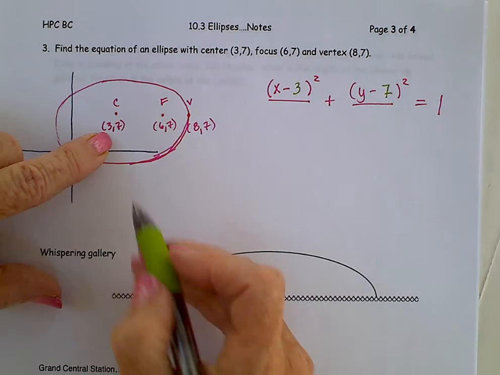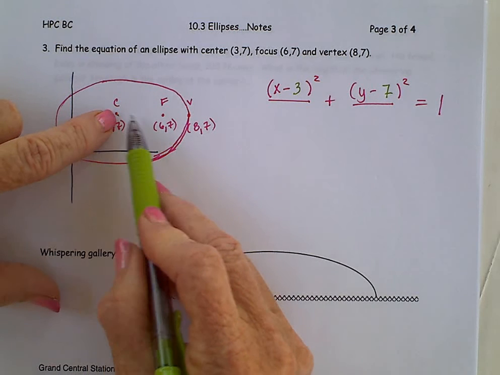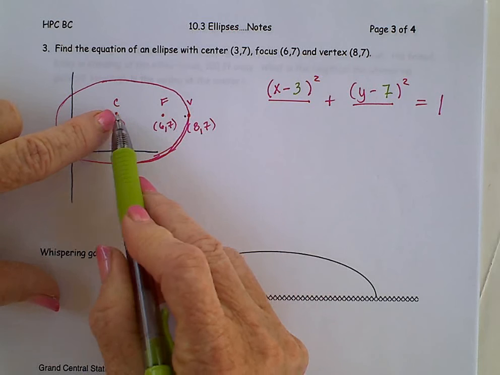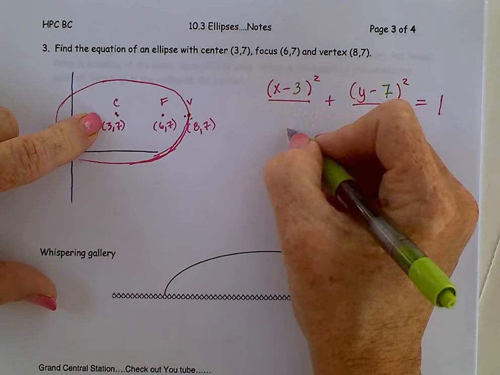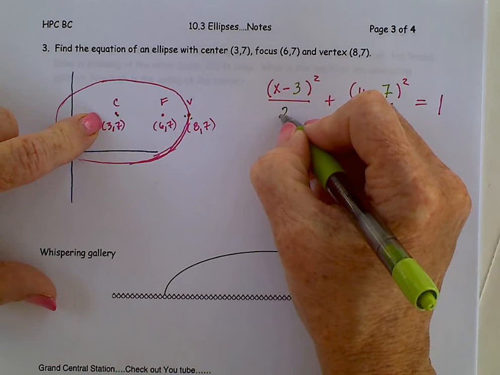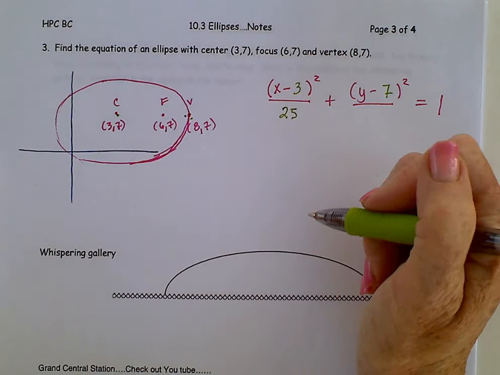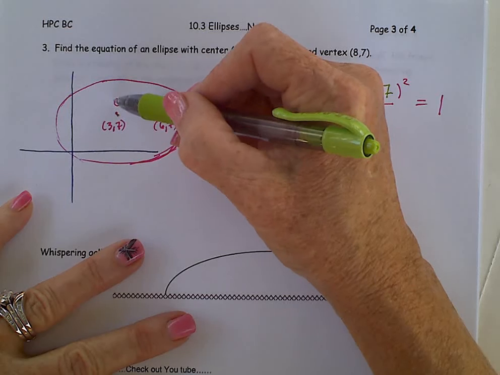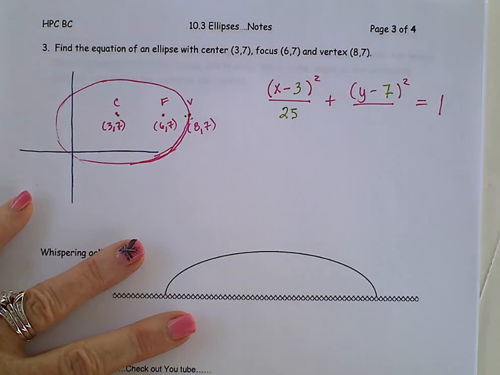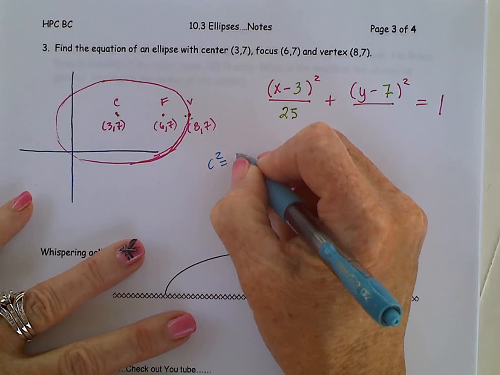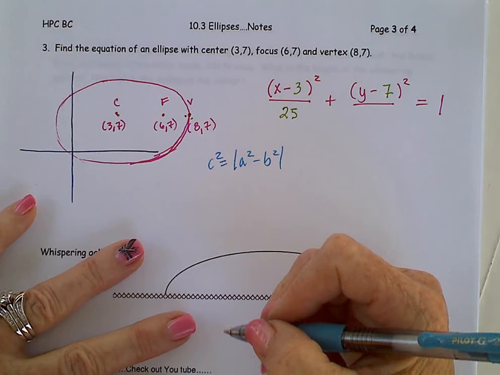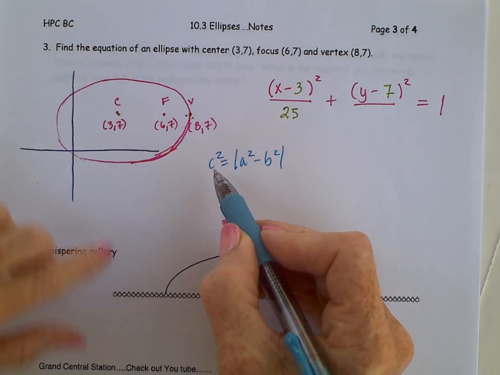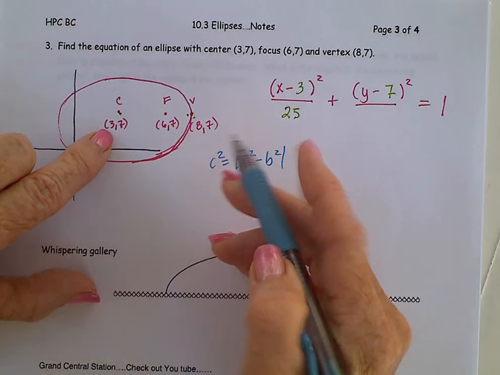In the x direction, from the center to the vertex, that distance was 5. That means underneath the x direction, this needs to be 5 squared, or 25. We don't, however, know how far we've gone in the y direction. So we need to use that idea about c squared is the absolute value of a squared minus b squared. Well, c is the distance from the center to the focus, and we can see that that's 3.